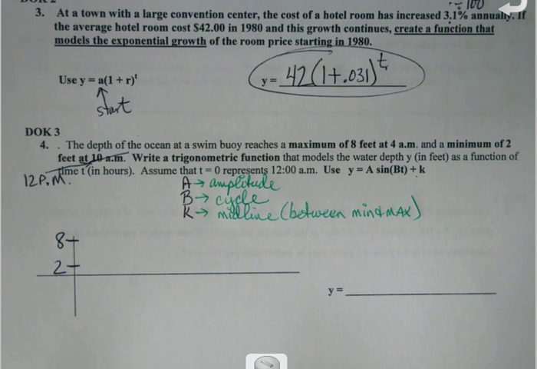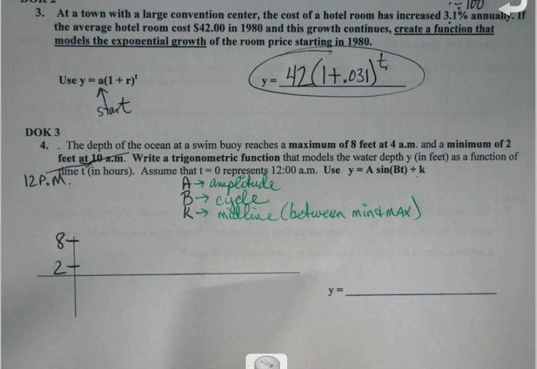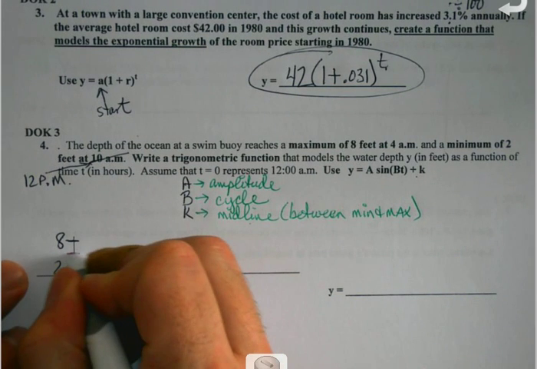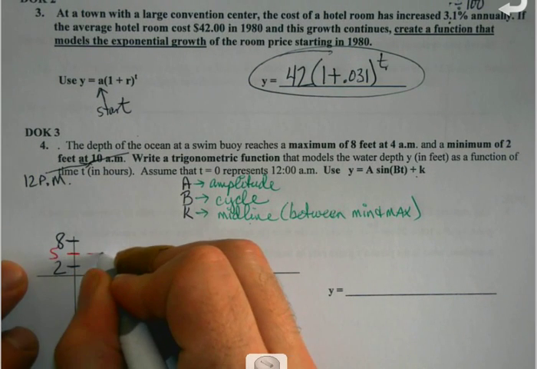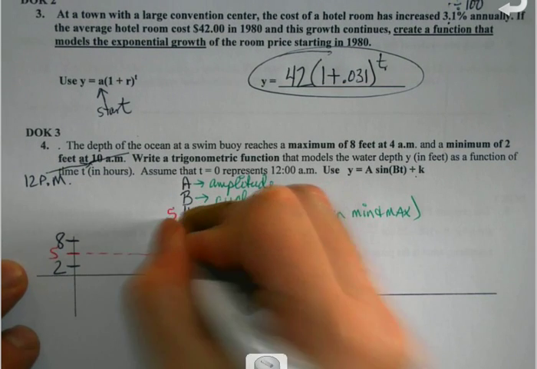So we're going to write a model based on that. You're like, well, if that's all the information I have, how am I going to figure this out? Well, a couple of things. First, we can actually find our midline at this point pretty easy. It's the value between the minimum and the maximum. So between 8 and 2 is 5, and that's going to be my midline. So we got that number.